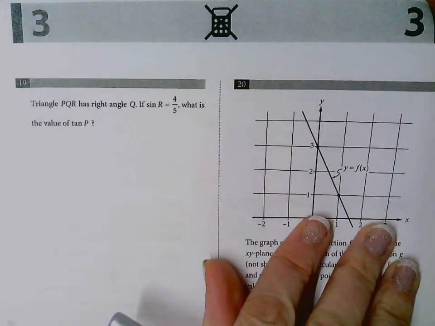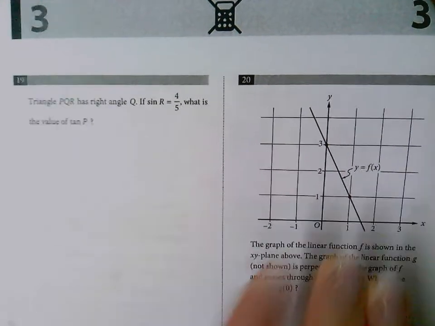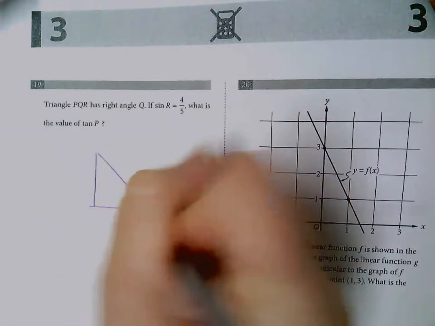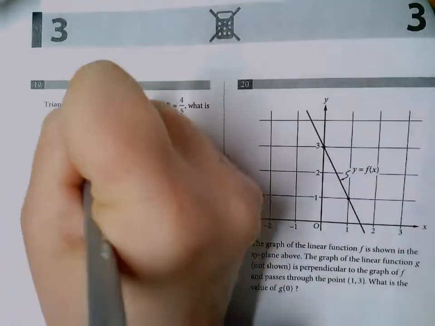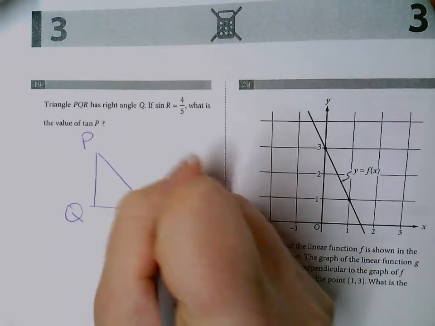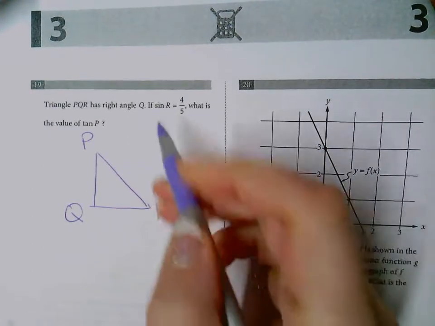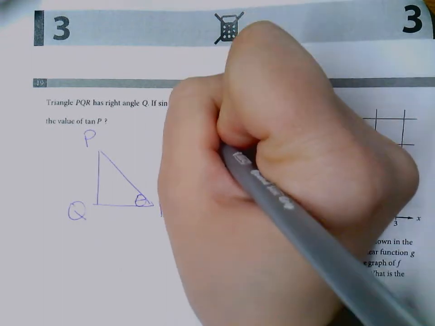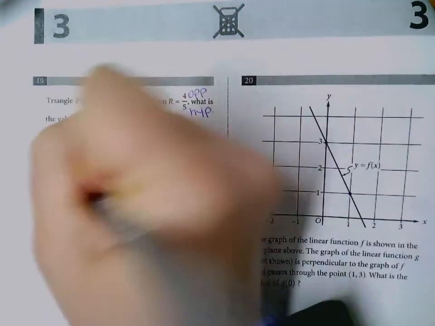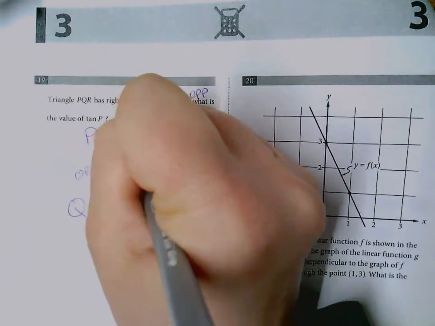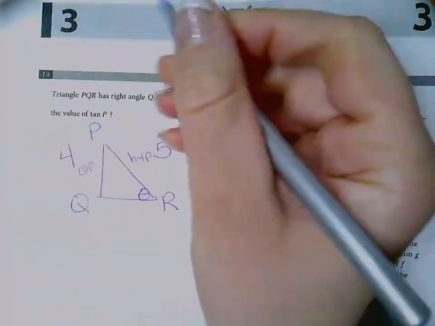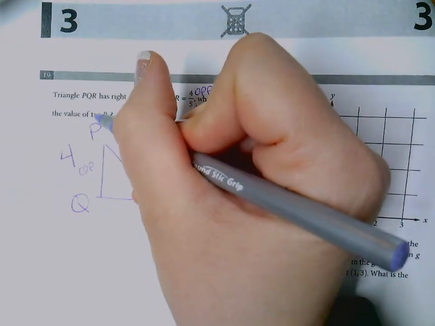Two questions left. So triangle PQR has a right angle at Q. The sine of R, so here's my angle in question. Sine is opposite over hypotenuse. Opposite over hypotenuse is 4 over 5. What is the value of the tangent of P?